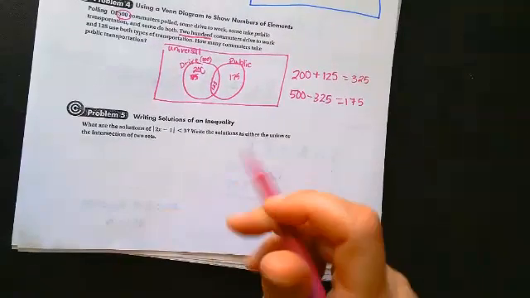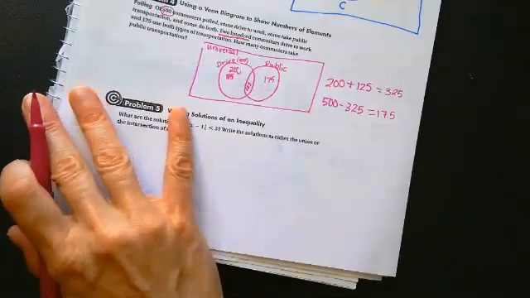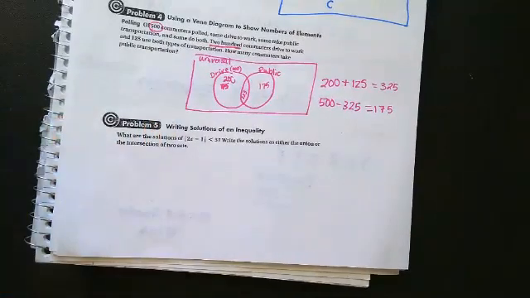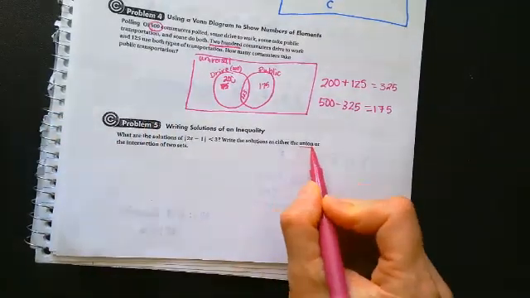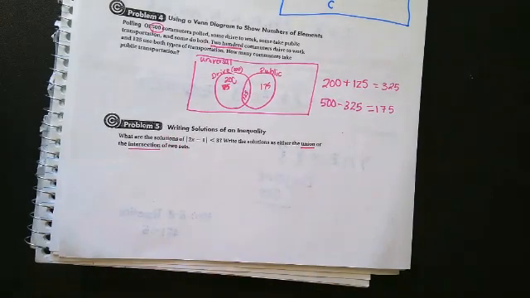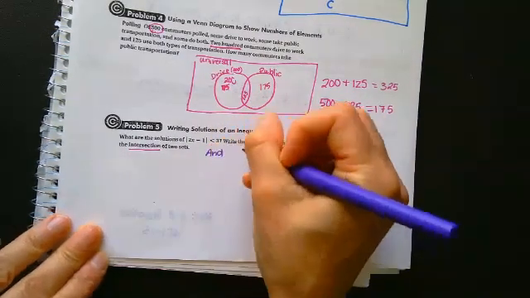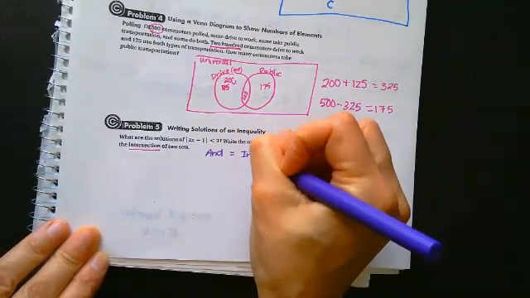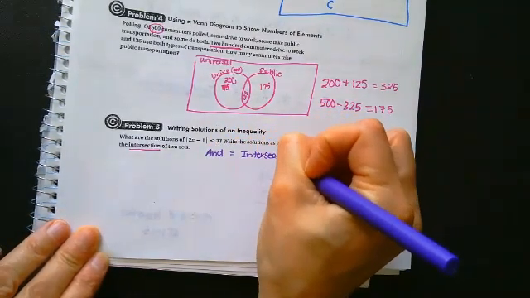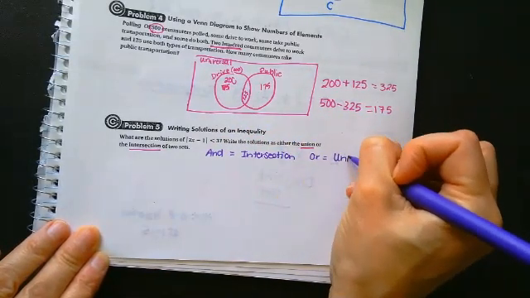All right, last but not least, this is one that you'll see more of. We usually write inequalities the way we've been writing them, but once in a while, they're asked to write them as unions or intersections of sets, okay? So the rules for this are that if we get an and, it's going to be an intersection. And if we get an or, it's going to be a union.